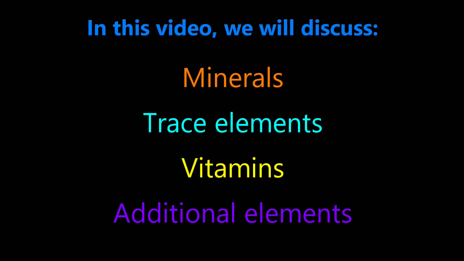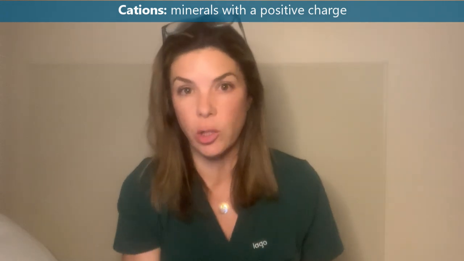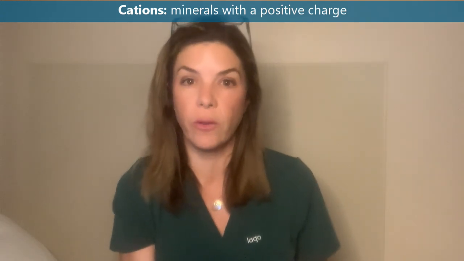So today we're going to go over the minerals that we put in TPN, the trace elements, the multivitamins, and then all the other kind of random stuff that we also put into TPN that actually isn't random at all. So let's start with the minerals, or more specifically, the positive minerals, or the cations, the ones with a positive charge after them. So we're going to start with sodium.